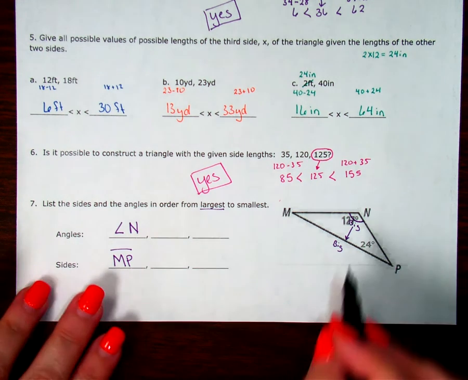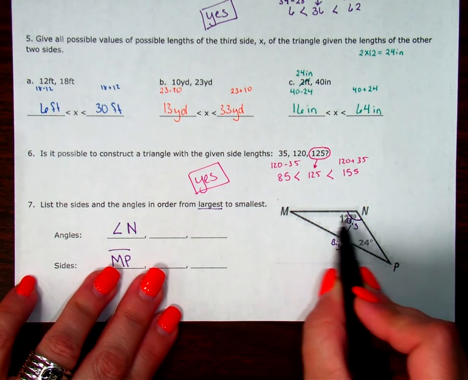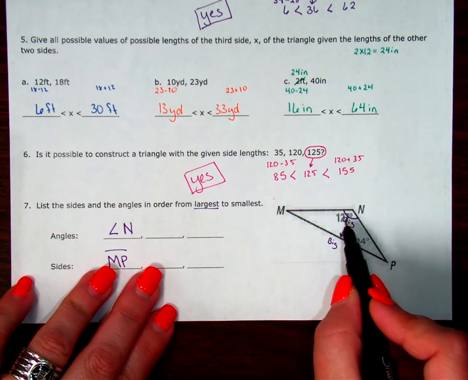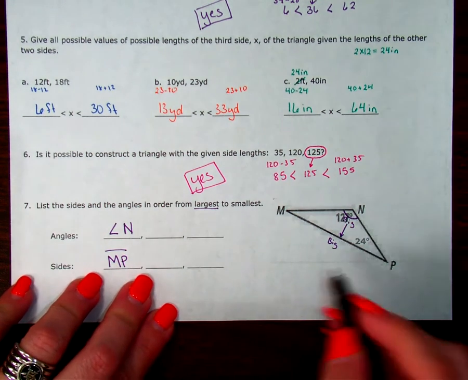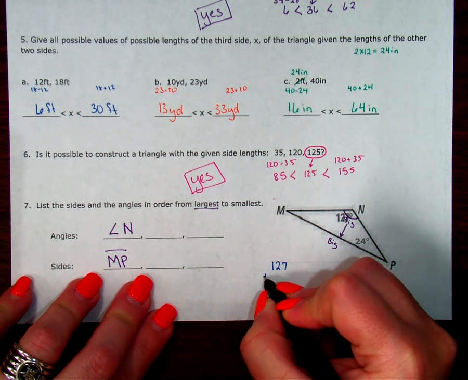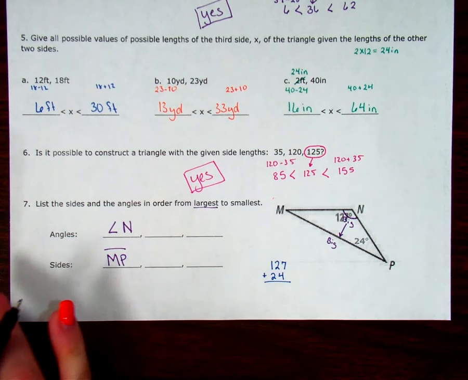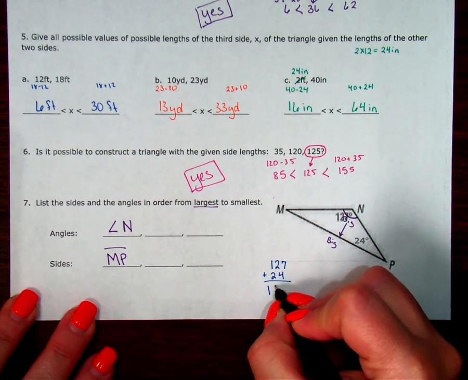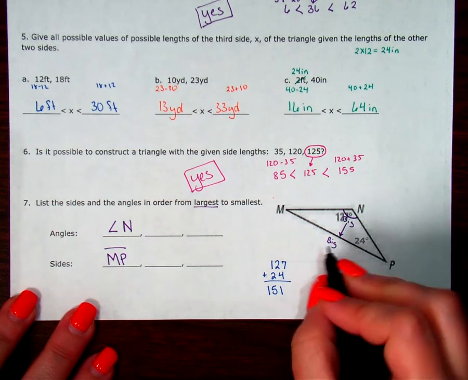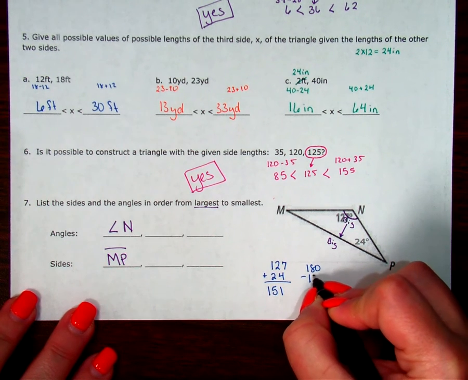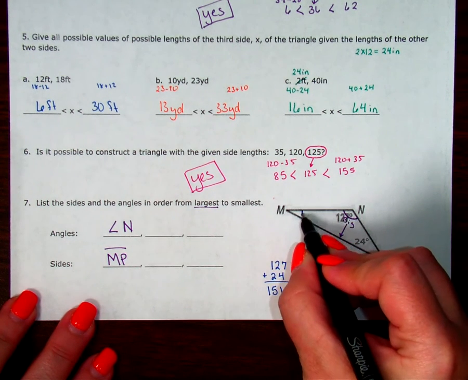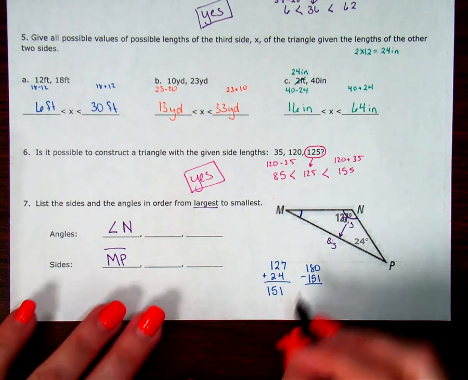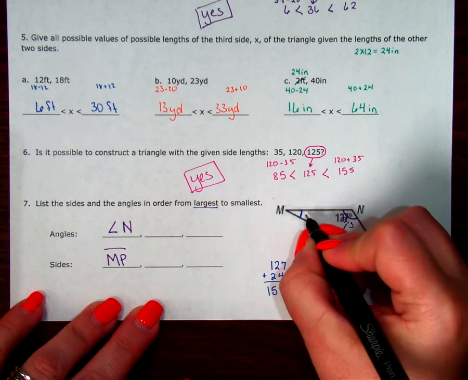So I know that the triangle sum theorem says the 3 angles in my triangle have to add up to 180. So if I've used 127 degrees and I've used 24 degrees, that means I've used a total of 127 plus 24, 151 degrees. There's 180 degrees total. So if I take away the 151, that will tell me what's left for this angle right here, angle M. That's going to tell me there are 29 degrees left for here.